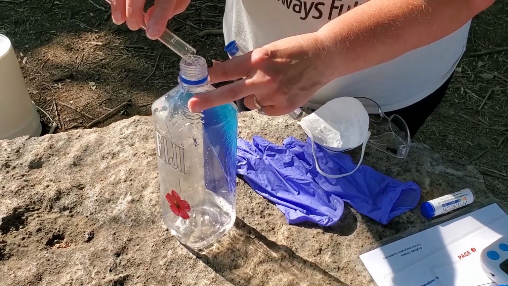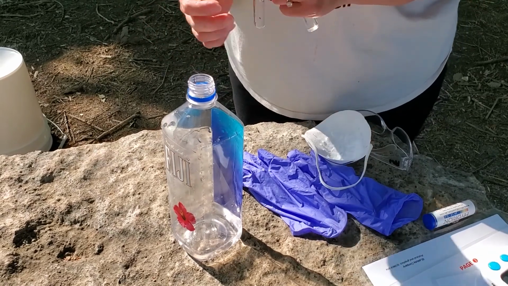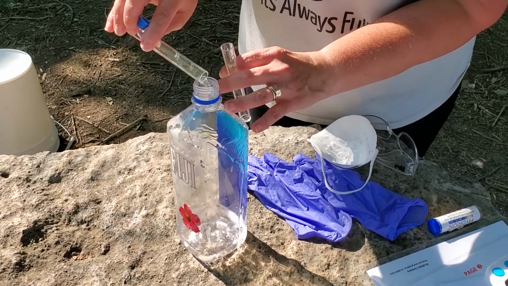In order not to contaminate the water at the site, we always make sure to take our waste away with us.